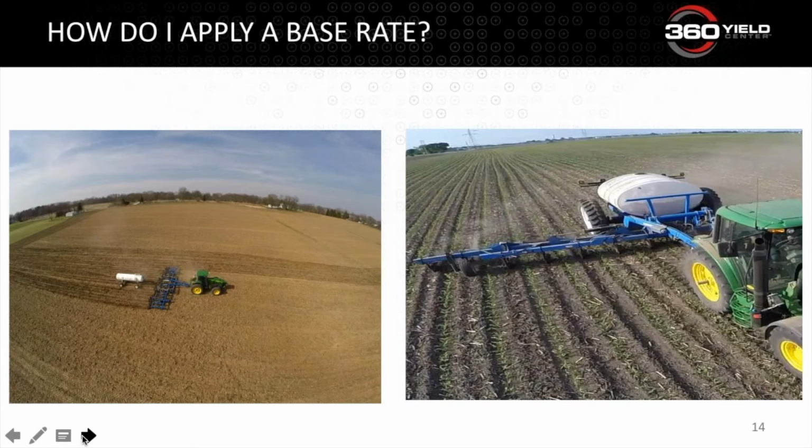I can tell you that there are years when I can put on 60 pounds at planting, and that's plenty. And there are years when I can put on 160, and that's probably not enough, right? So, how do I apply a base rate? What's the right way to do it? The answer is there is no right way.